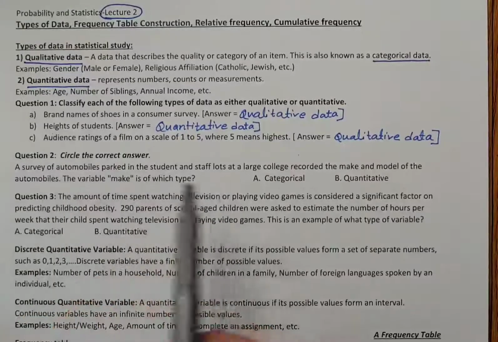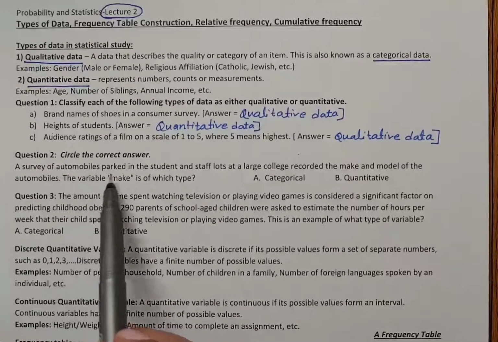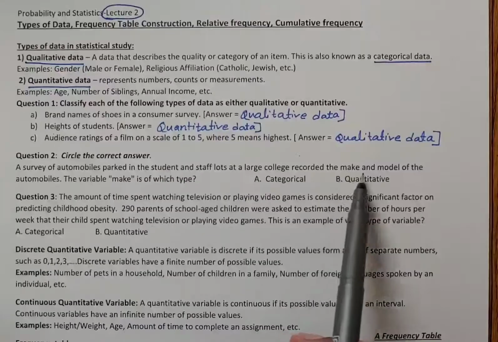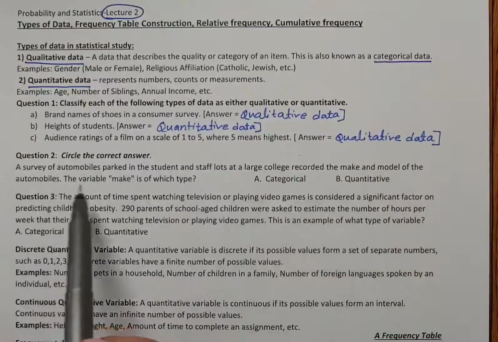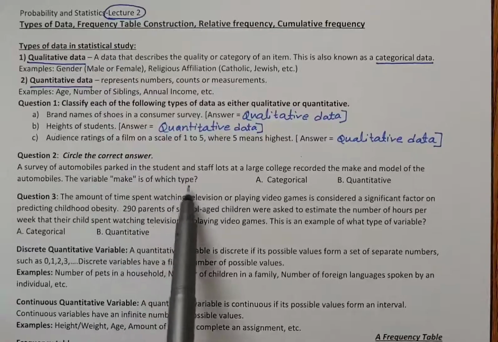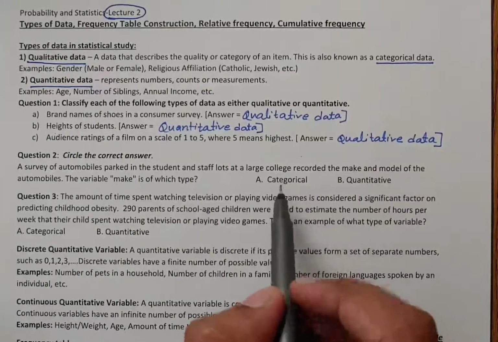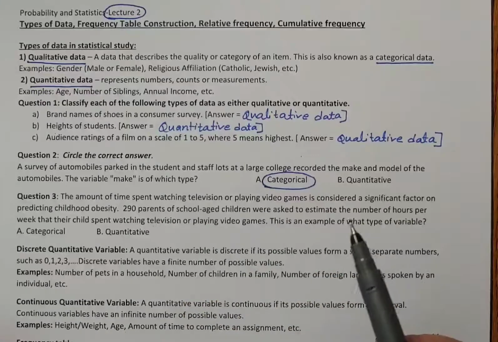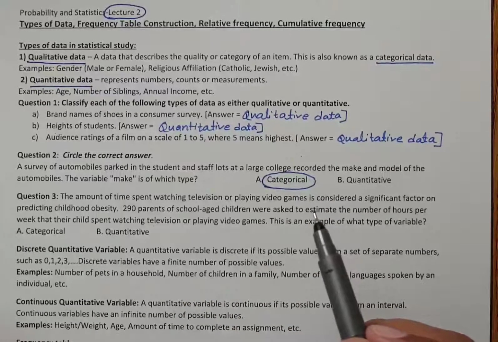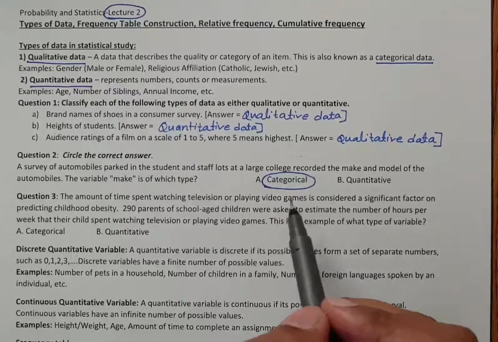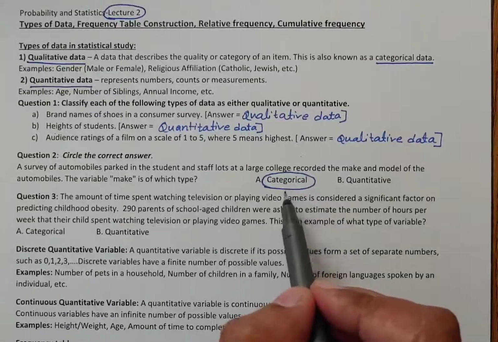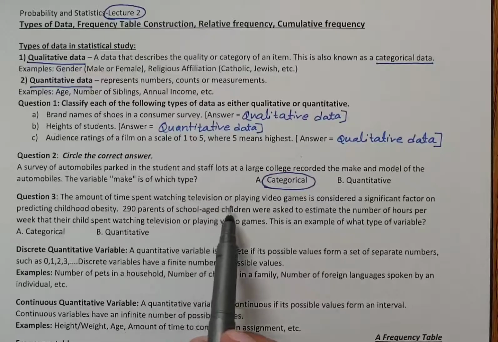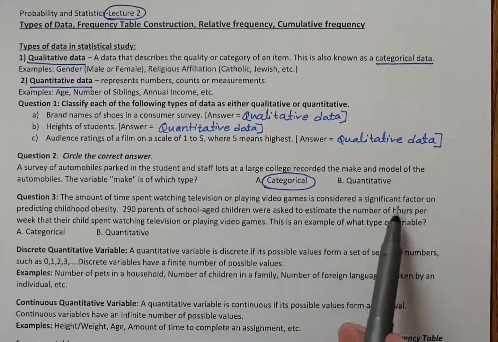Okay, now the second question is, we circle the correct answer. So let's see what is here. A survey of automobiles parked in the student and staff lots at a large college recorded the make and model of the automobiles. The variable make is of which type? Make is categorical data because make is a category. Make is like Honda, Toyota. These do not represent numbers. These represent the quality or category. So it is categorical.